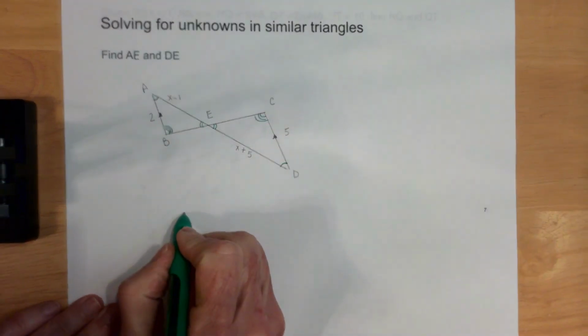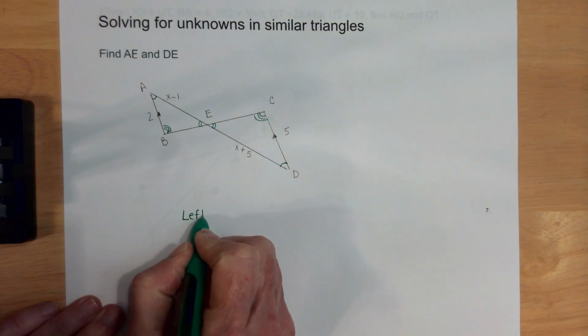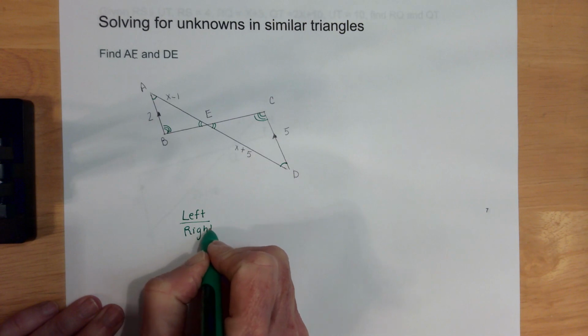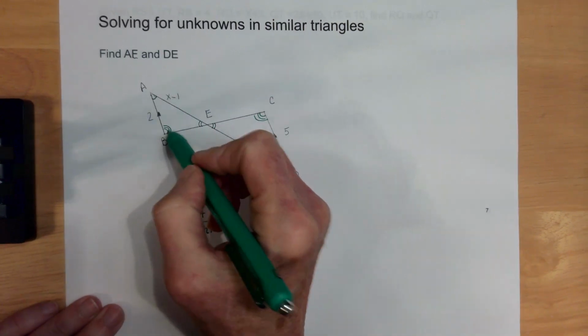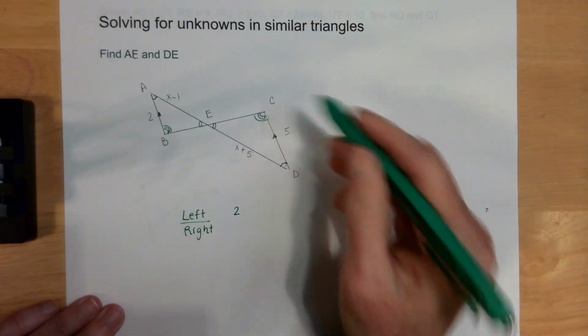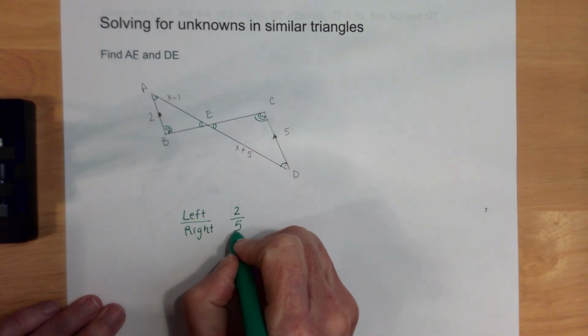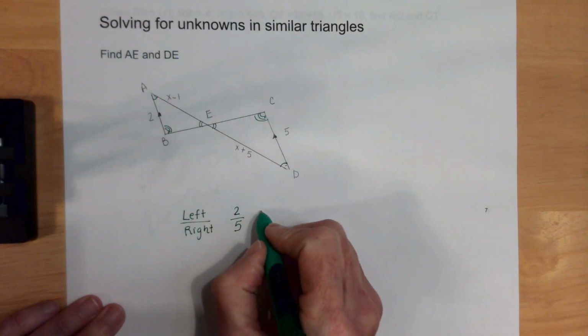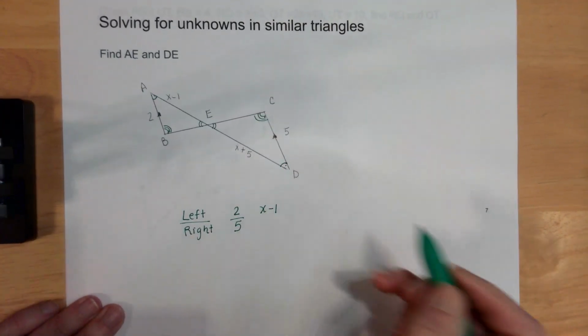So I'm going to go left triangle, right triangle, and I'm going to set up a proportion problem. Between 1 and 3 on the left is 2. Between 1 and 3 on the right is 5. Between 1 and 2 on the left is x minus 1.